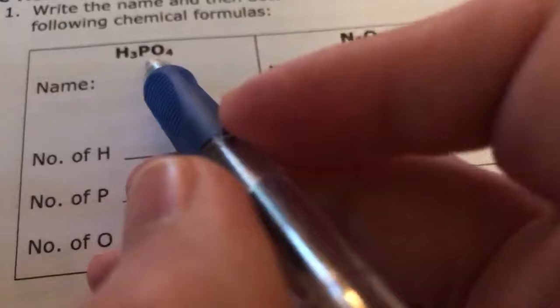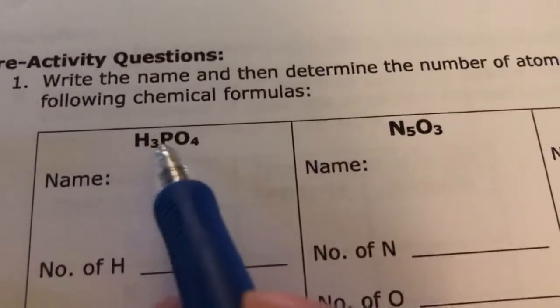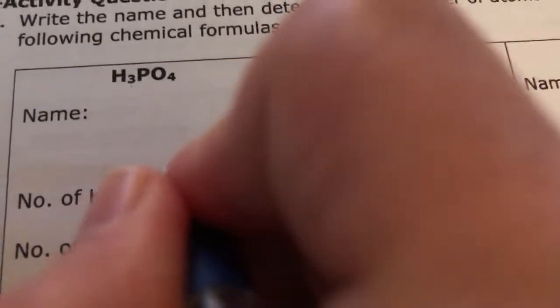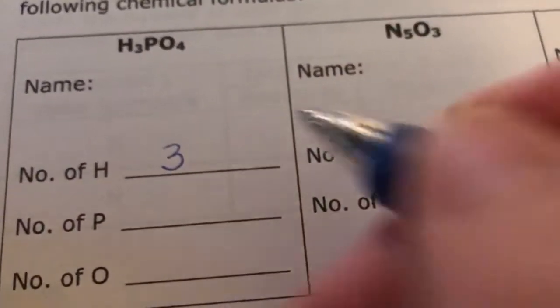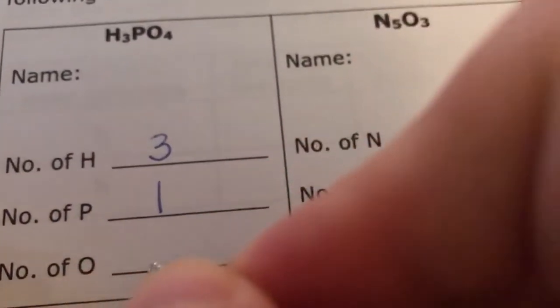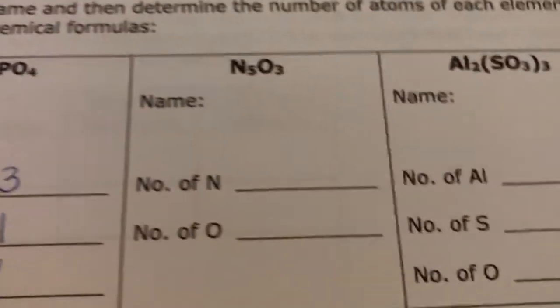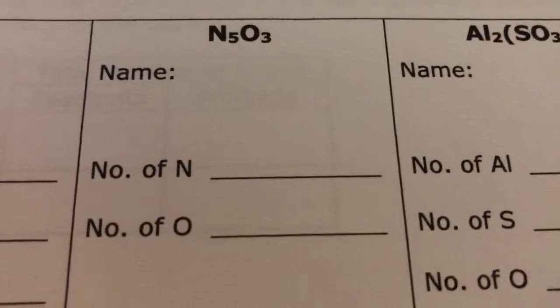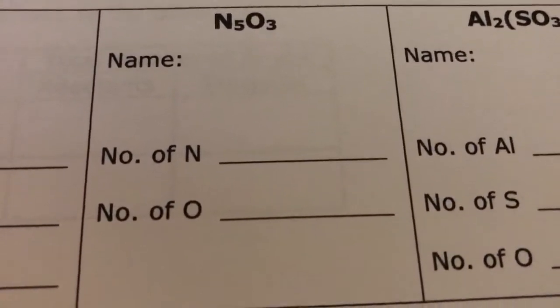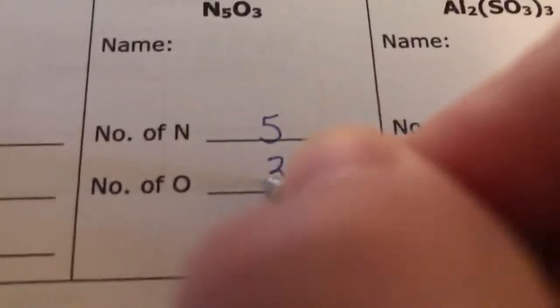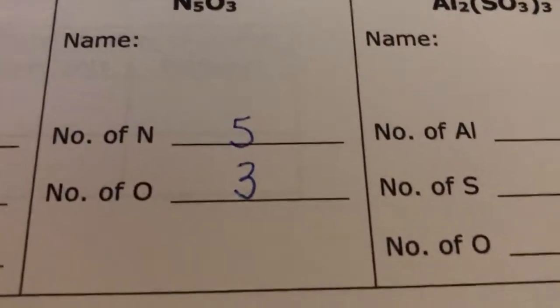You have here phosphoric acid, which is H3PO4. You see here in the formula that you have 3 hydrogens. You have 1 phosphorus, and you have 4 oxygens. Here, this is pentanitrogen trioxide, covalent. You have 5 nitrogens. You have 3 oxygens.